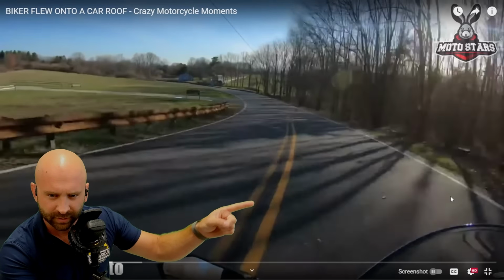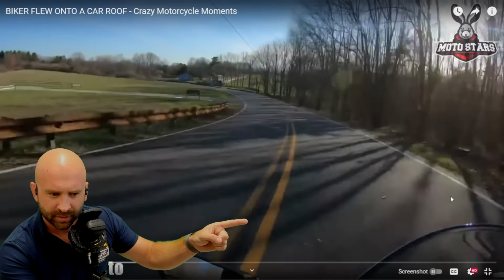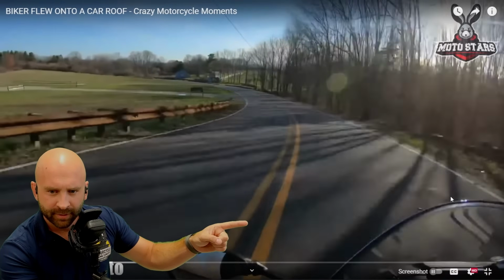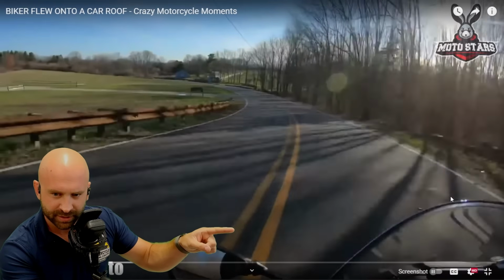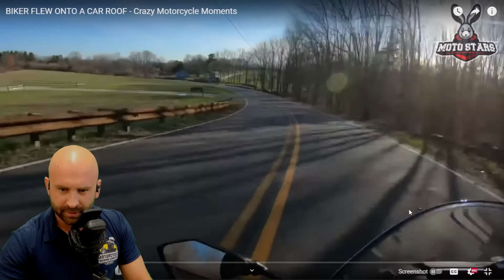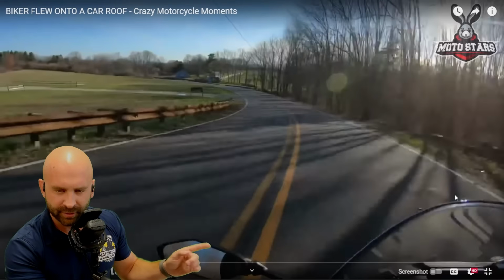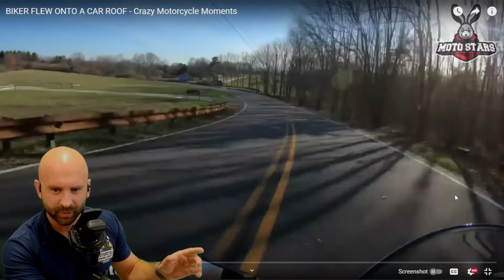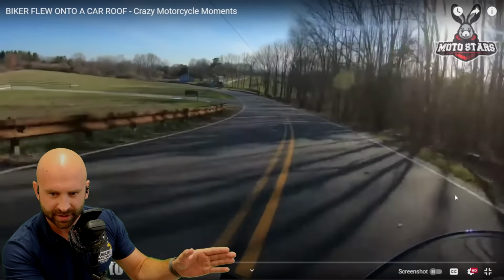You see the little dots on the road? Yeah, it looks like he might have hit a rock. You see the little dot next to the windshield right here? So there's road debris. He probably hit something.